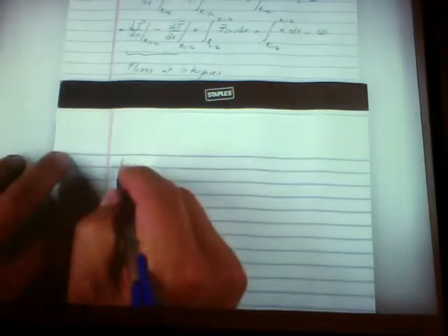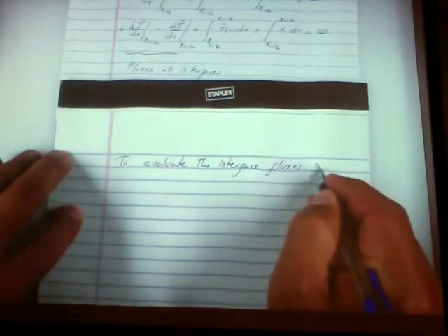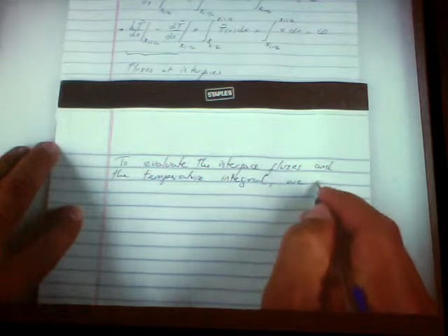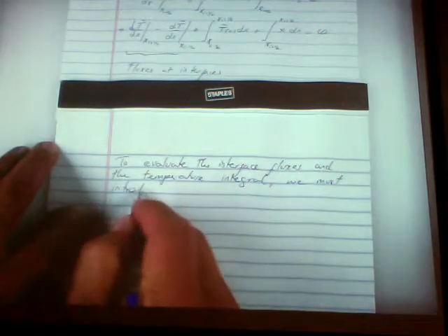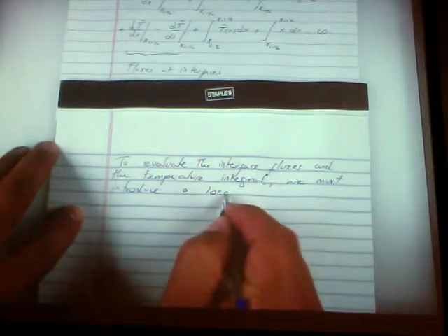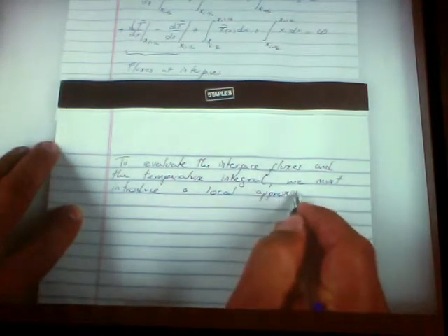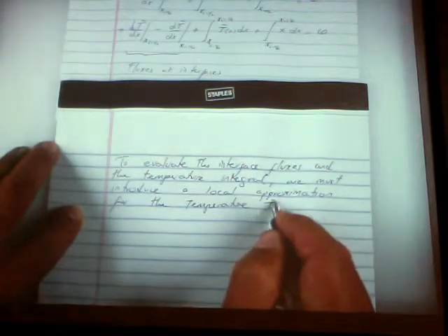So to evaluate the interface fluxes and the temperature integral, we must introduce a local approximation for the temperature, p of x.